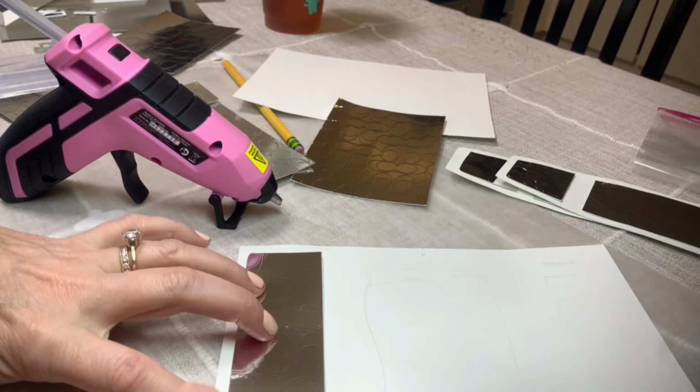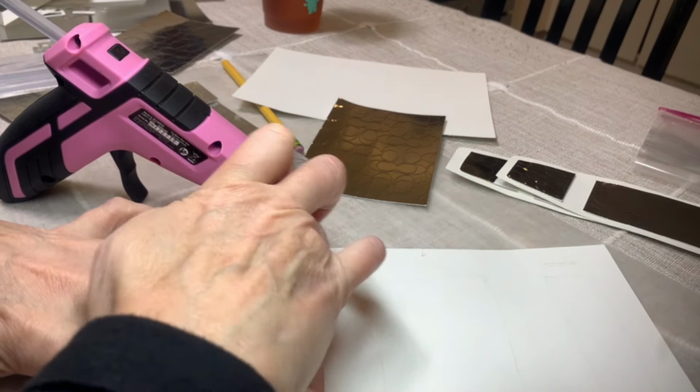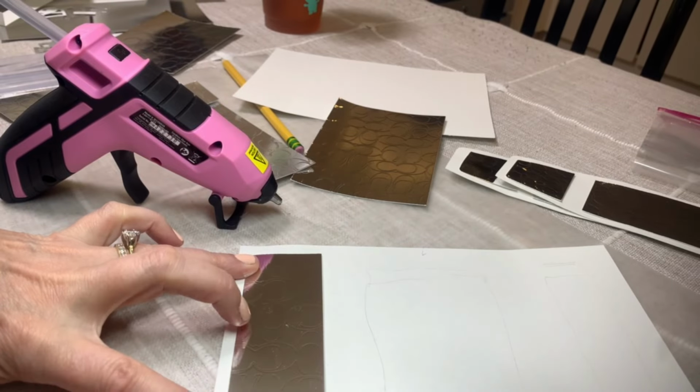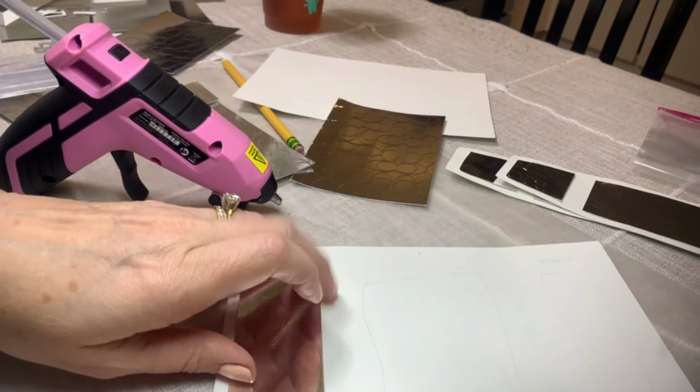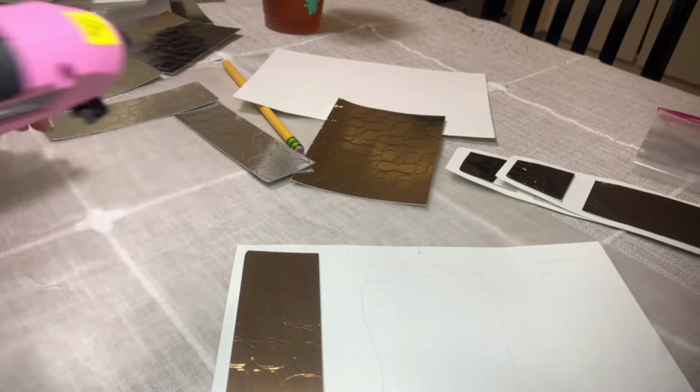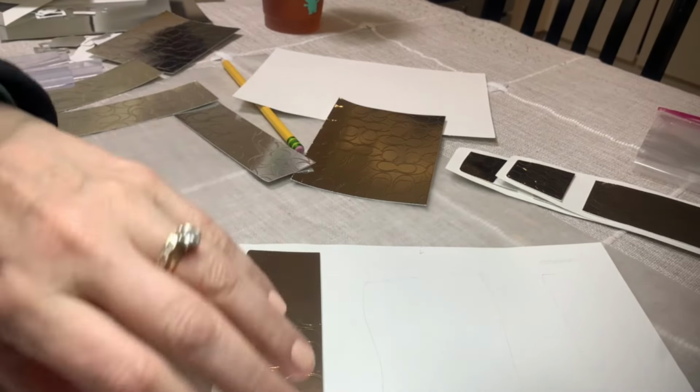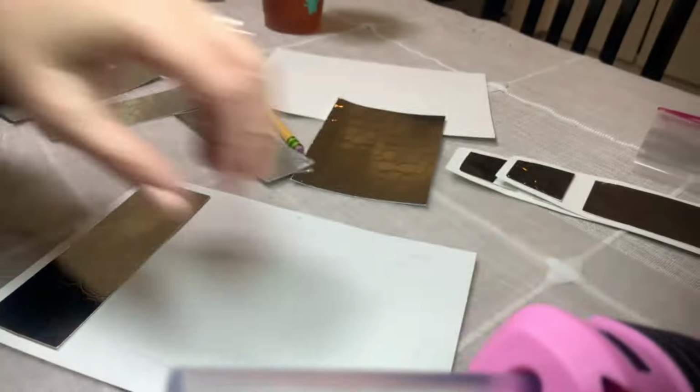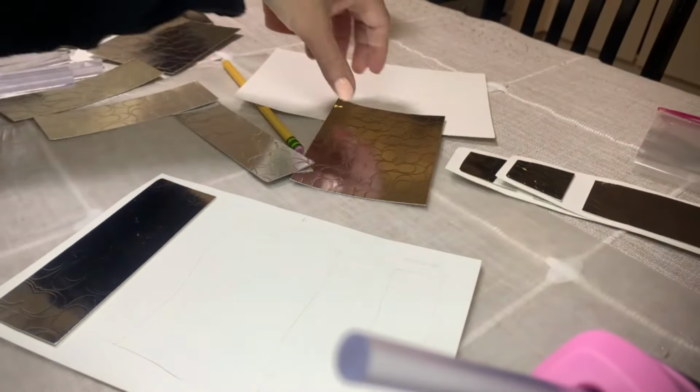And you have to be careful putting this on, because once you apply it, it's stuck. You can't move it like when you use other types of glue. It won't slide. Okay, and let's do this one.